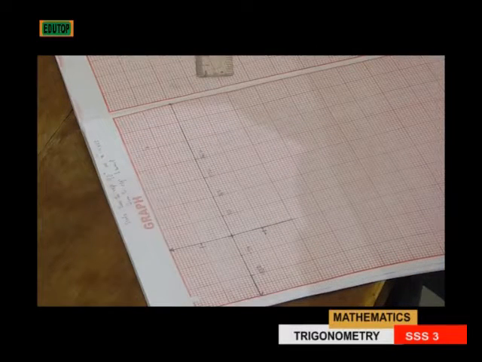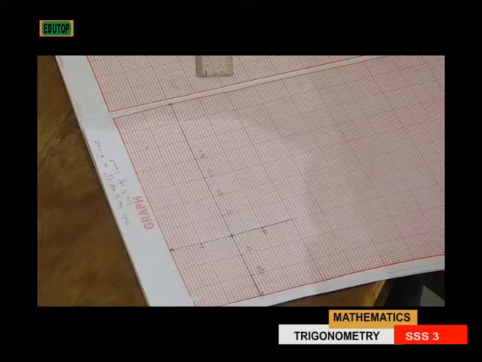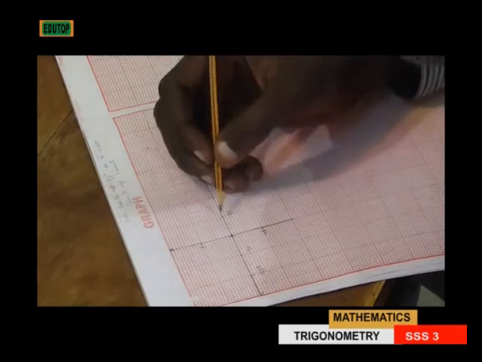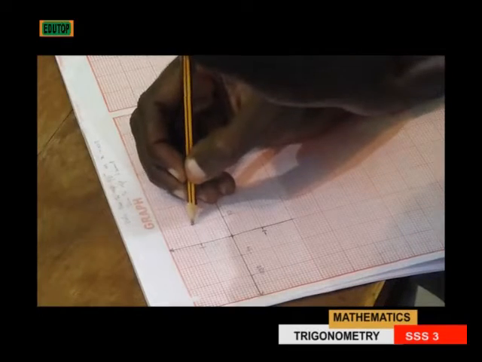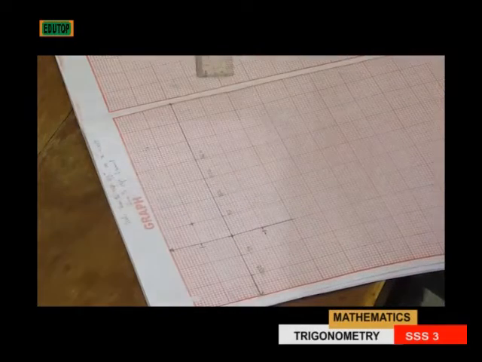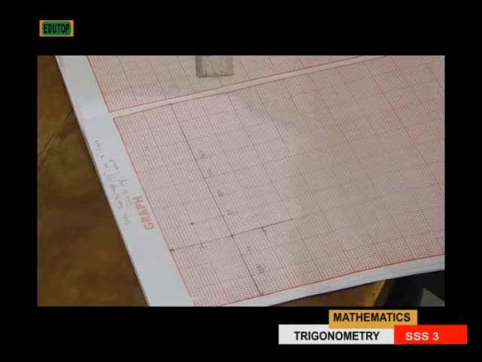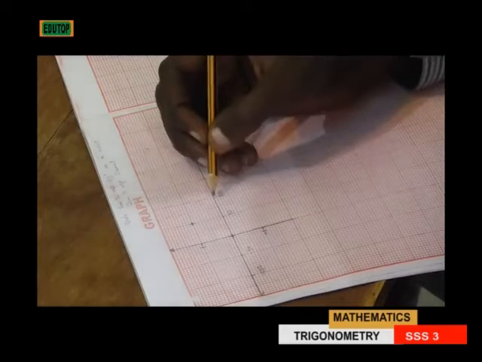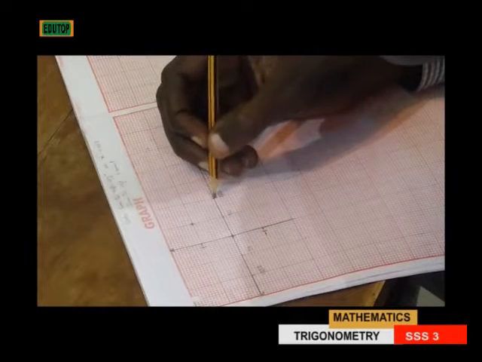We have 90 against 1. The 90, you have your 1, so somewhere here, plotting this. Then we have 180, 180 is somewhere here.